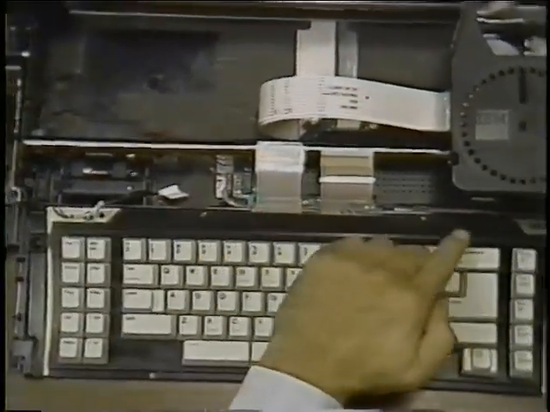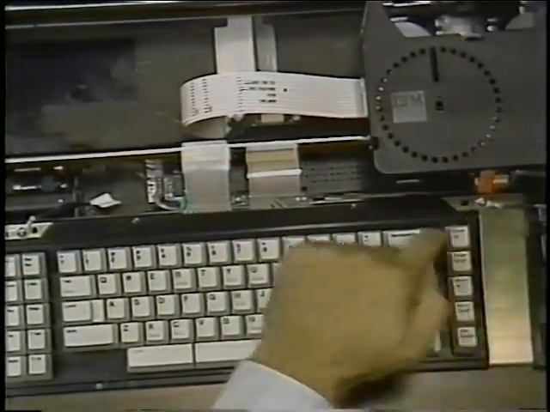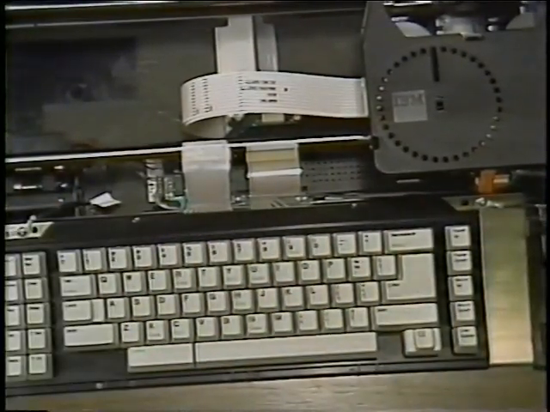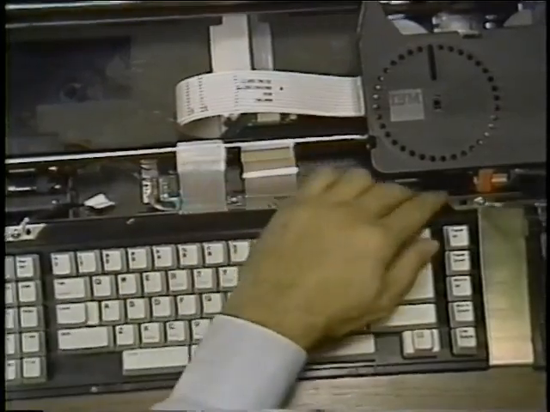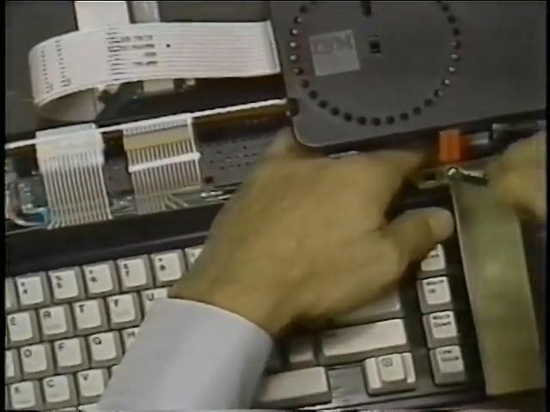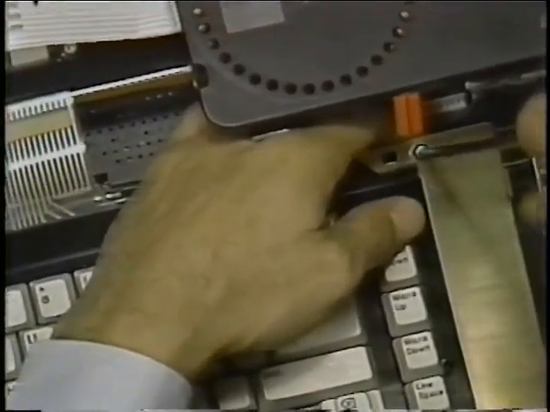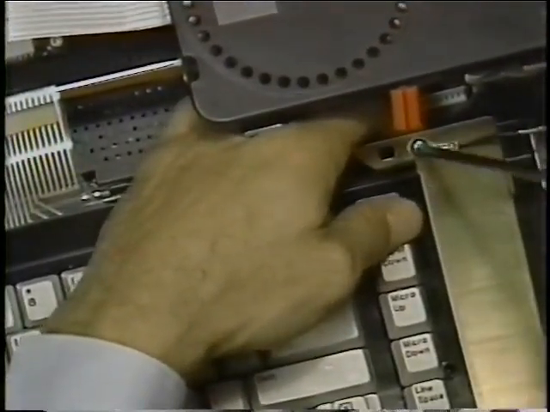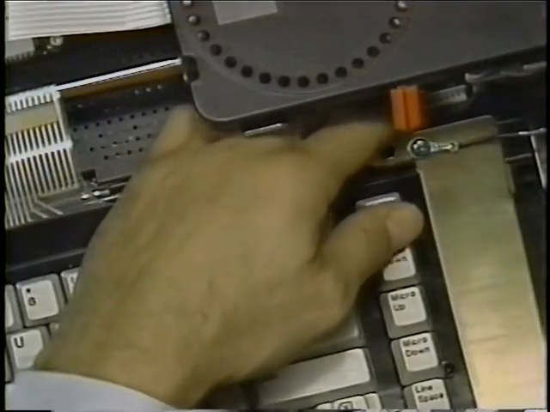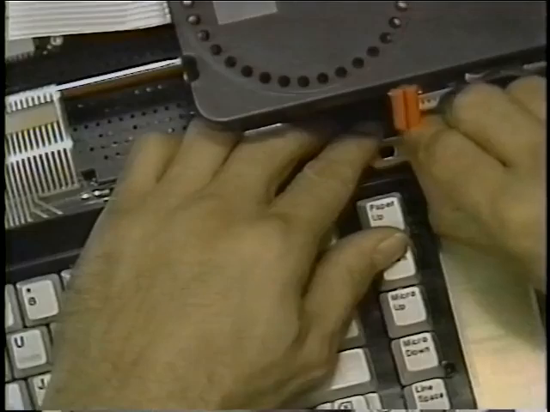There are ground wires at each end of the keyboard. Remove these ground wires from the keyboard. Be careful not to lose the lock nuts as you remove the screws.